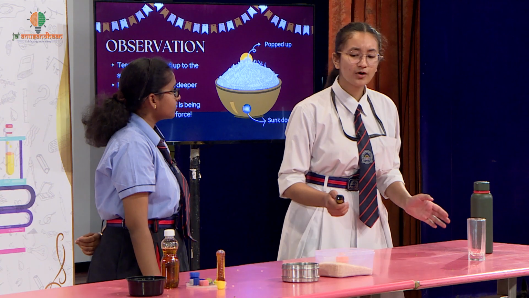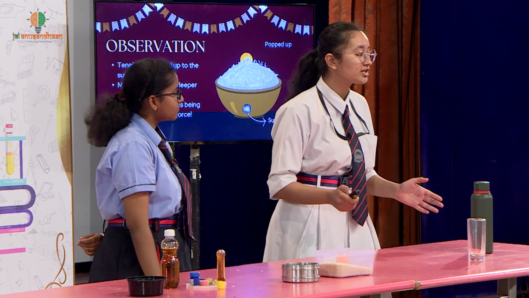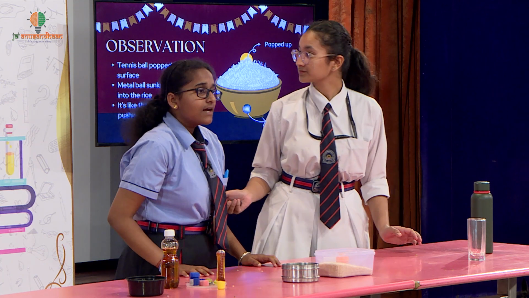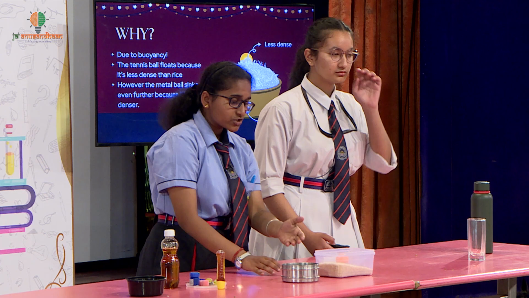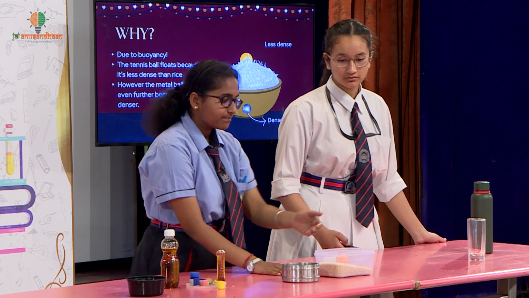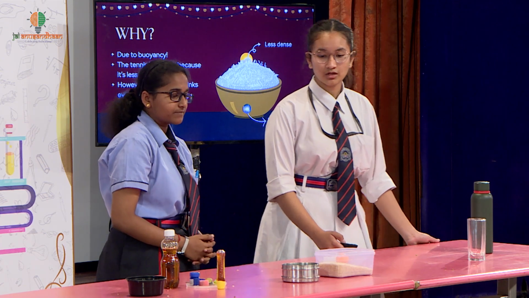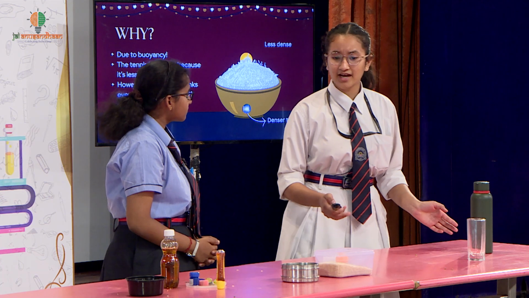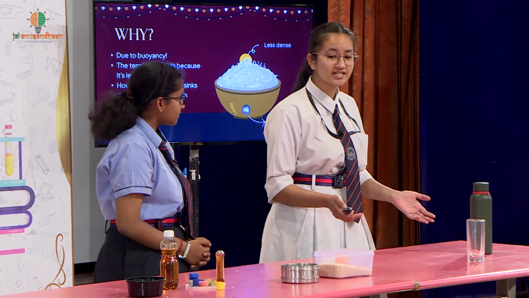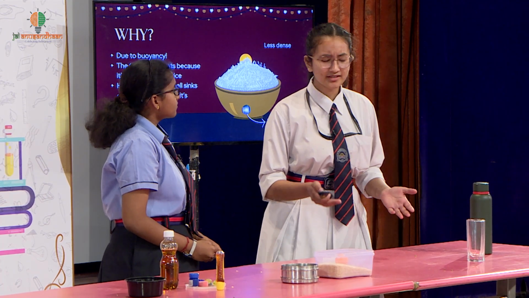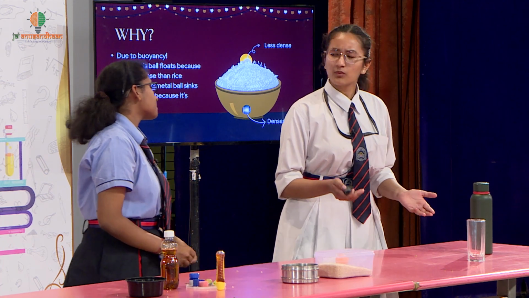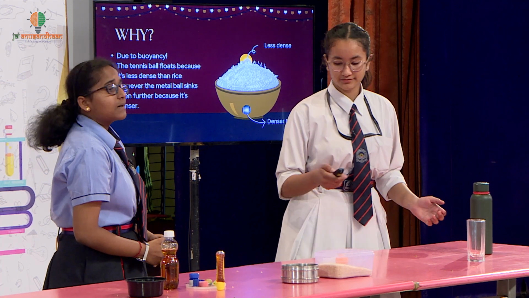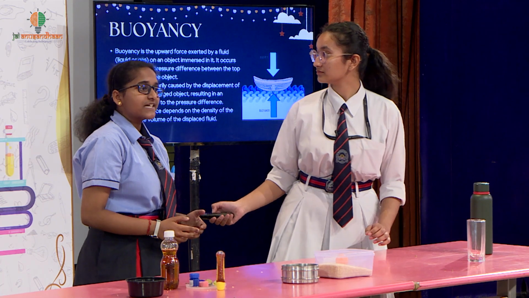It's like the tennis ball has its own force which is pushing it upwards. Exactly. It is called buoyancy. Buoyancy is a force that arises from the pressure exerted on an object by a fluid. It is also known as buoyant force. So, you're saying that the tennis ball floats over rice because it is less dense than rice, and the metal ball sinks even further because it is denser, right? Exactly. Now, why not show buoyancy in liquids? But before that, let us understand what buoyancy actually is.